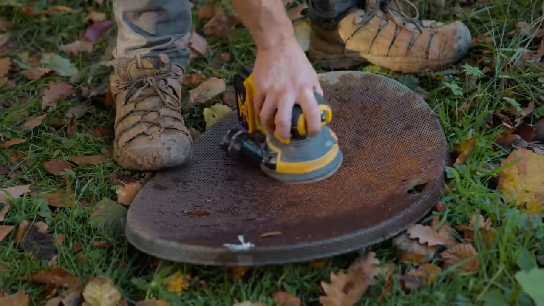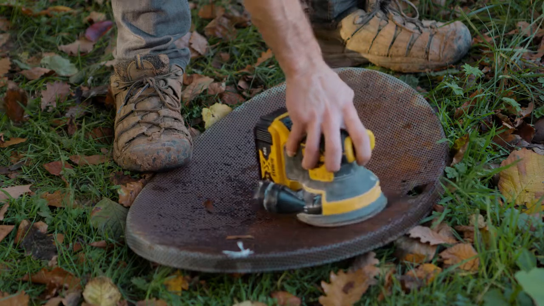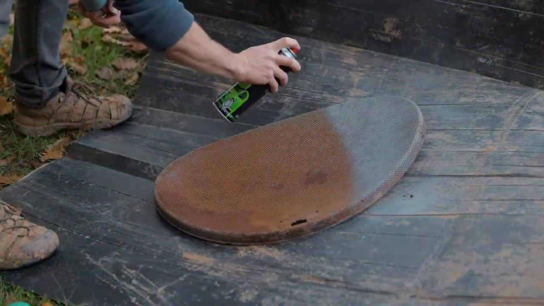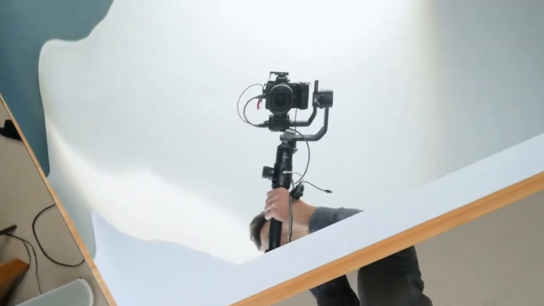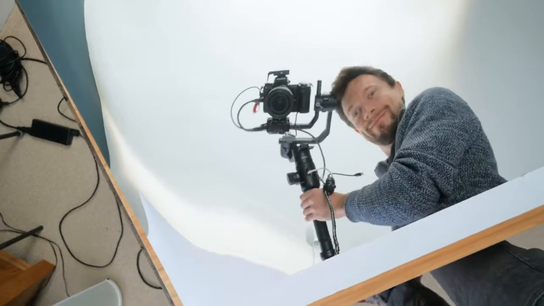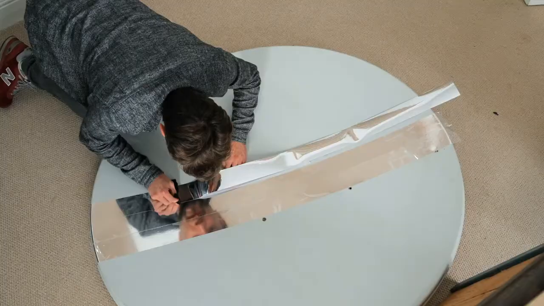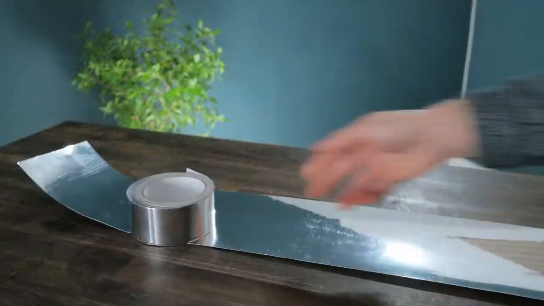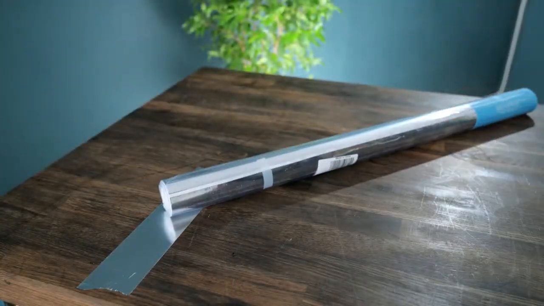If yours is super rusty like this one, you'll need to give it a thorough sanding down before applying a rust covering primer. Both of these prepping processes are important because we're going to be using vinyl mirror effect film to give it its required reflectivity, and we're going to cut it into strips so that it's easier to apply. Now you might be tempted to use some reflective foil tape here instead, but from my tests the mirror film is significantly more reflective, so is definitely recommended, and you can find links to some in this video's description.